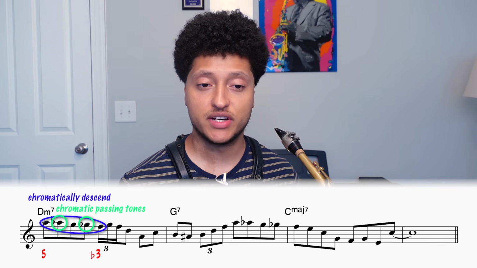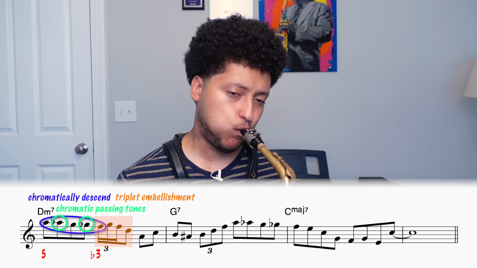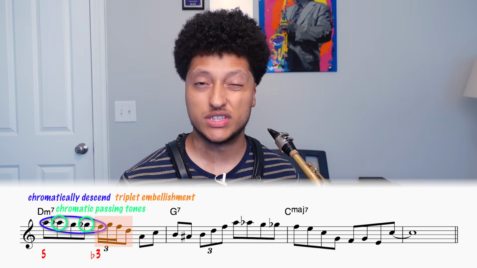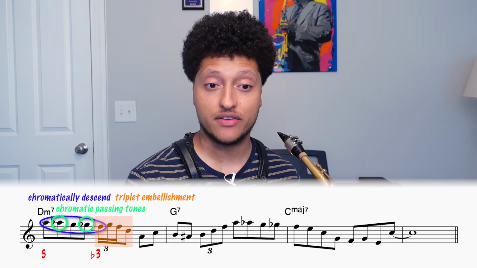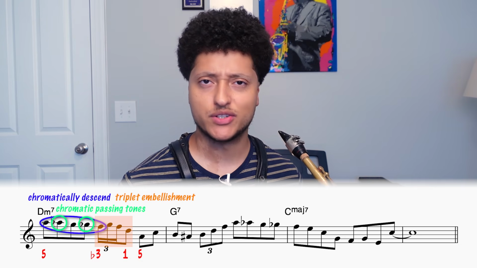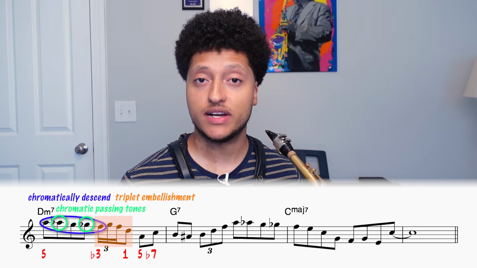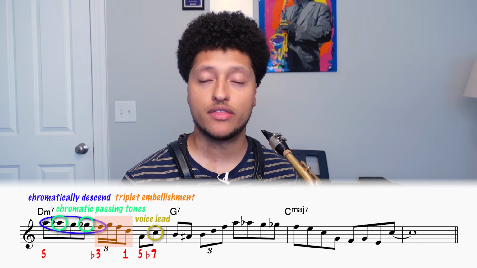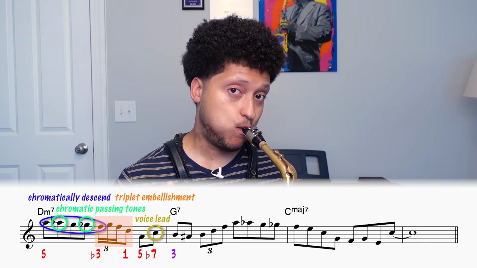Now we're going to add this fun triplet embellishment, which is really just a decoration of the flat 3rd to the root to the 5th. So really a minor triad. Then we're going to jump up to the flat 7 and voice lead into the 3rd of our G7.